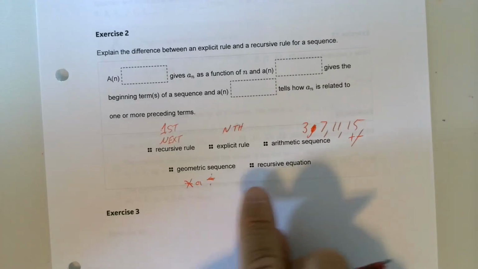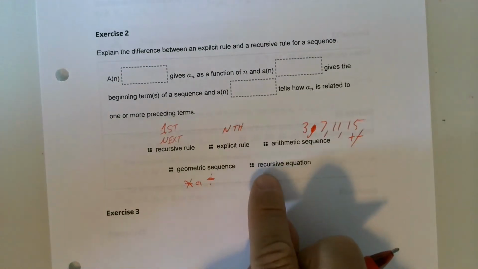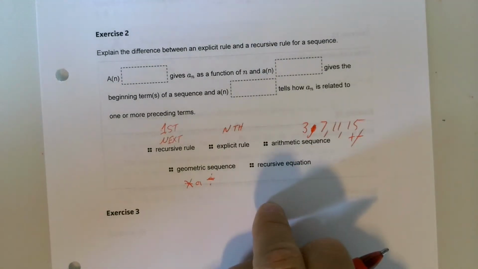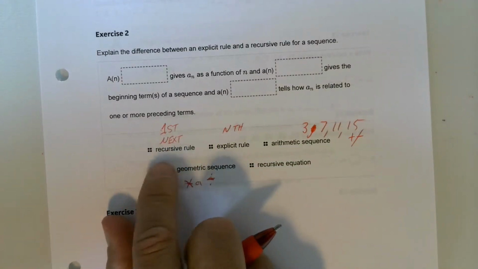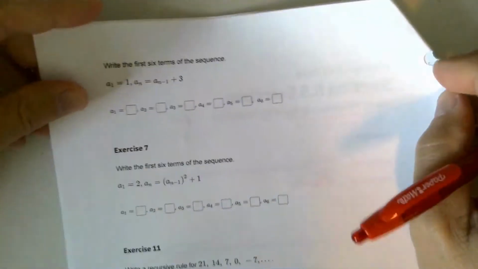So a recursive equation is an equation that you can use to generate the recursive formula. The rule tells you how to get from one term to the next in an equation. So you can fill those ones in based on it. And let's start the meat of some of these problems.